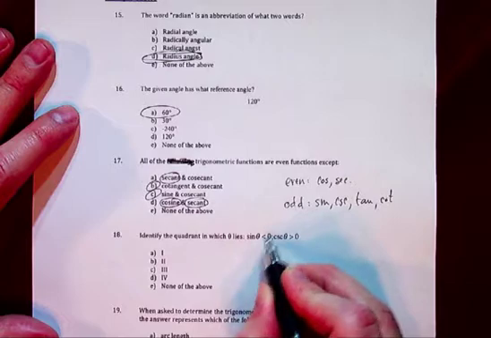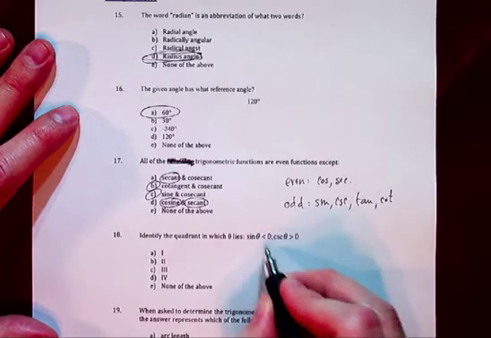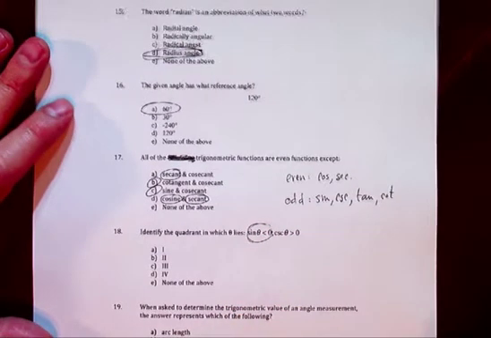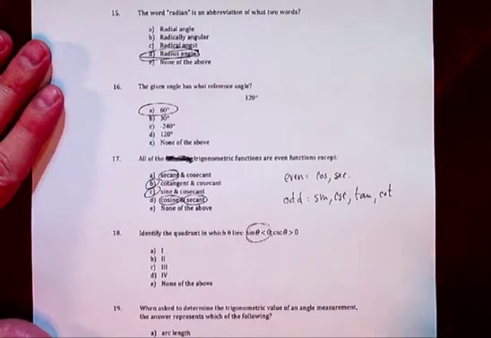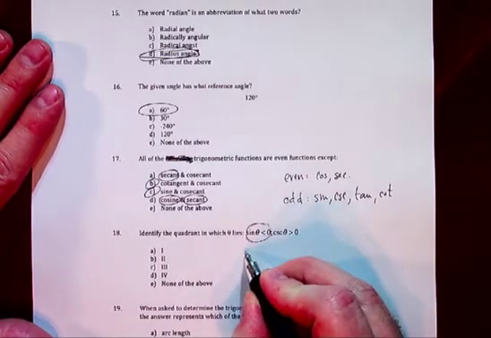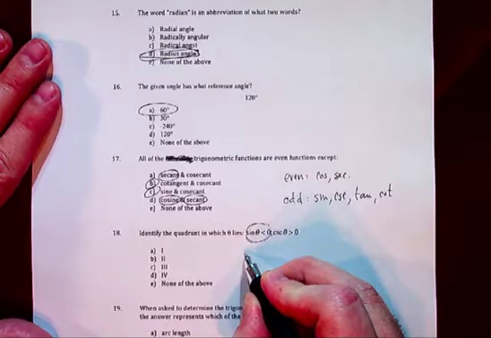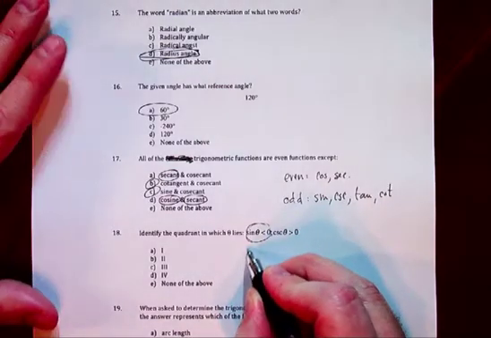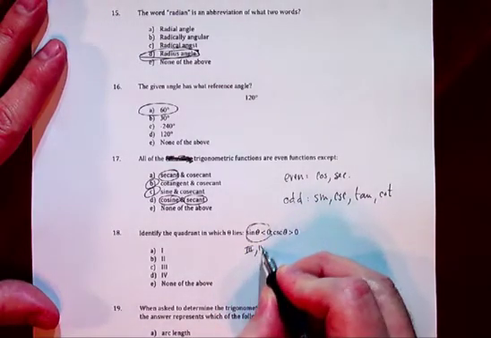Now here, this basically is saying that sine is negative. Now if sine is negative, that means that y is negative. It's going to be in the third or the fourth quadrant.